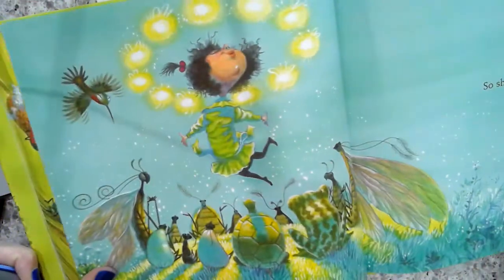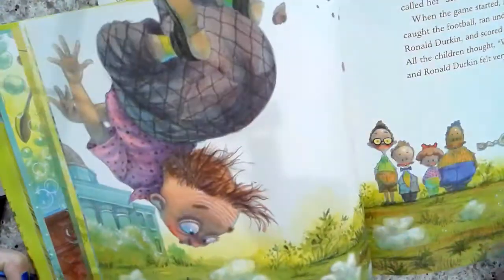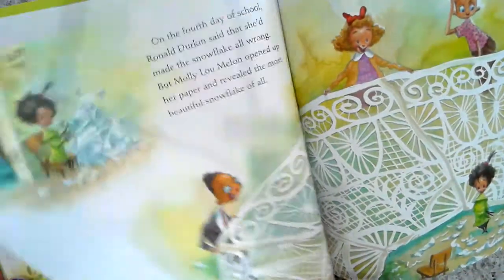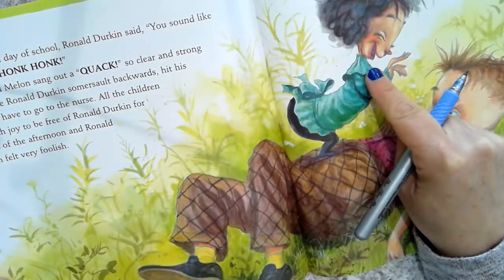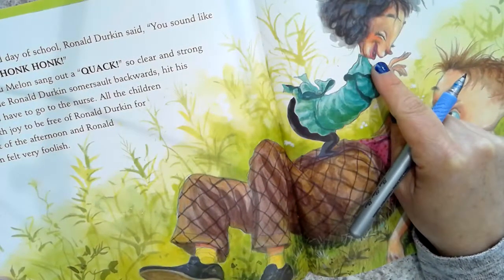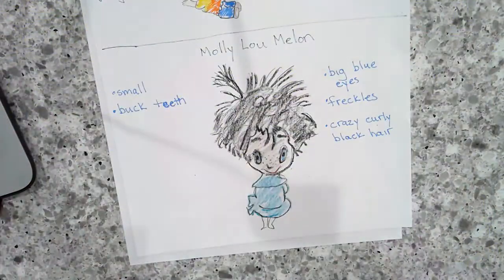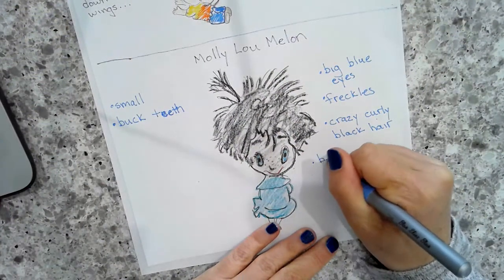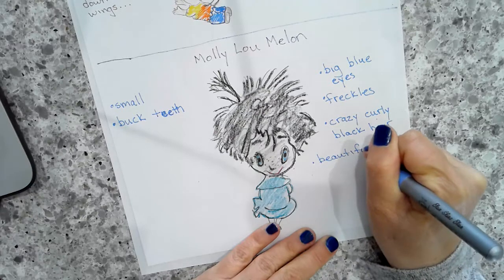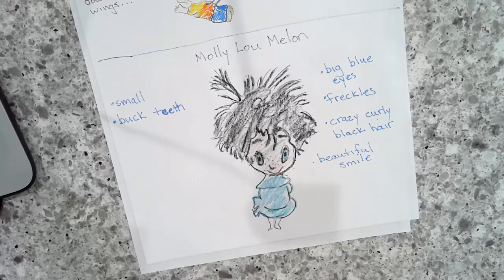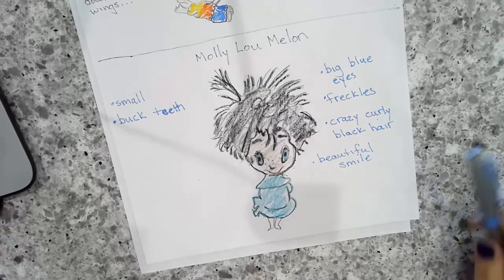Let's take another look at another picture. One thing that I notice as I'm looking through this book, that she has such a nice smile. Even when somebody is making fun of her and she has to stand up for herself, Molly Lou has a beautiful smile. So I'm going to add that. A beautiful smile.